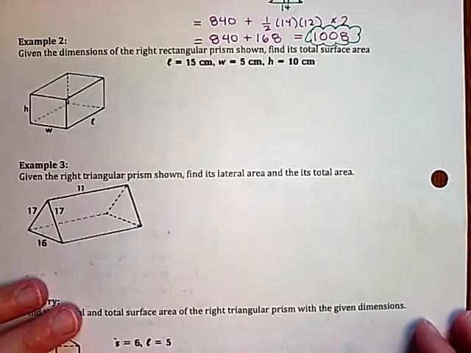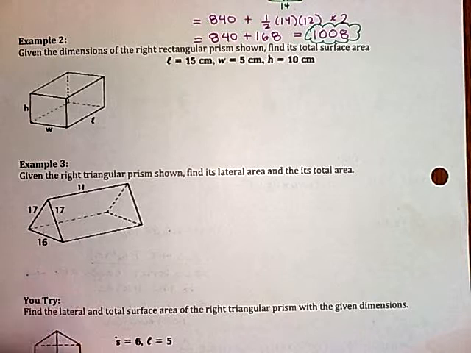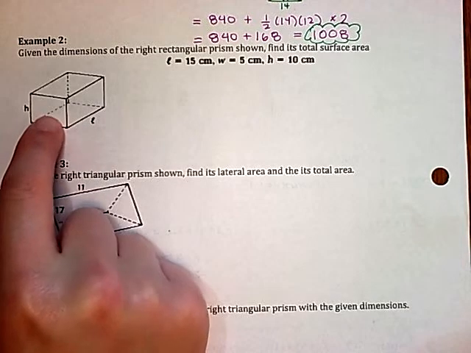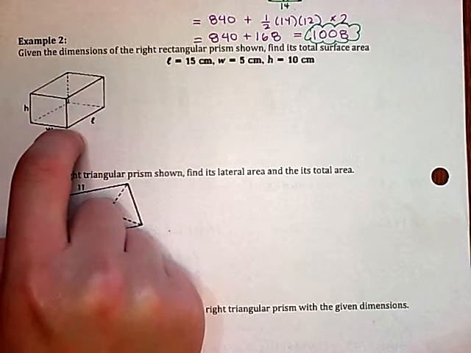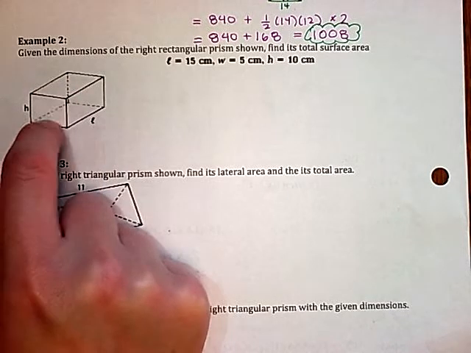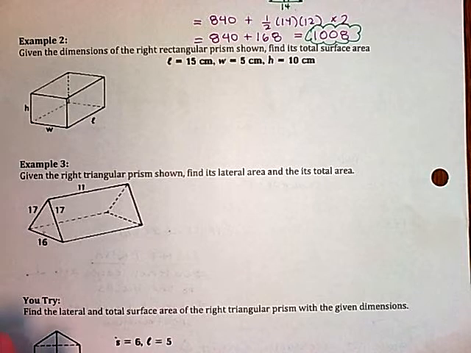Okay, let's look at another example. In example 2, we have a rectangular prism. And here, again, there's more than one pair of faces. There's 3 different pairs of faces opposite each other. The top and the bottom, the right side and the left side, and the front and the back. So it doesn't matter really what I'm calling the bases in this case, because I could make an argument that any of them are the bases.